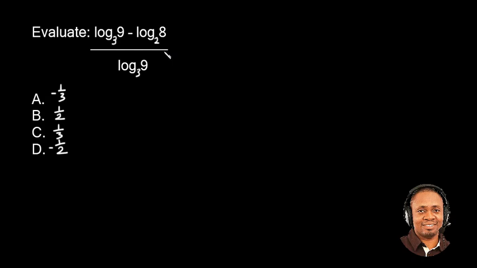Because this is the case of evaluating a logarithm expression without the use of a calculator, I guess some might just quickly go ahead and start crossing things out. Say for instance, 3 goes in here, 1, 3 goes in here, 3, then 2 goes in here, 1, 2 goes in here, 4. So 3 minus 4, and 3 goes in here, 1, 3 goes in here, 3. But that is not the correct way to do that. So let us see how to work this out.